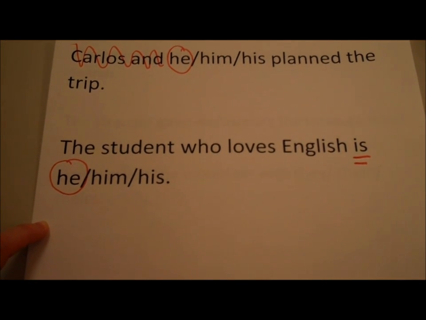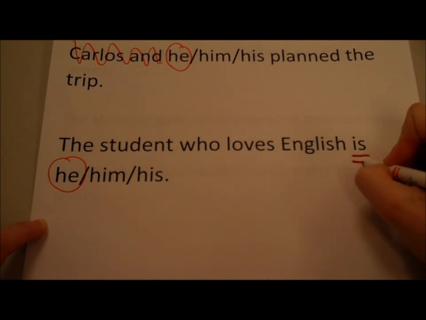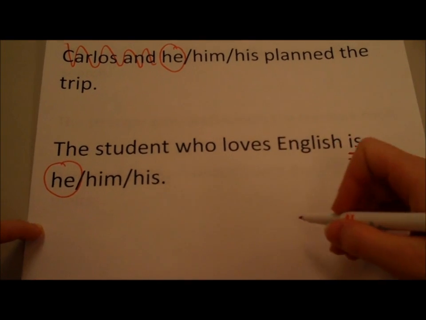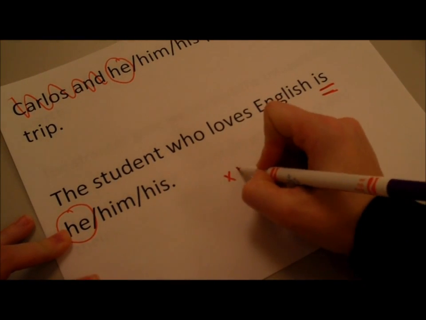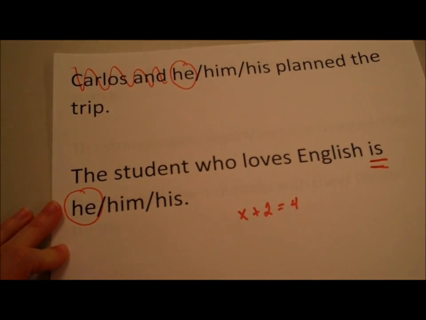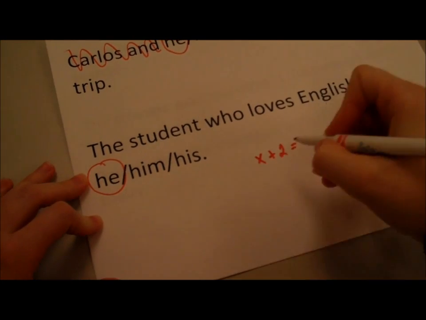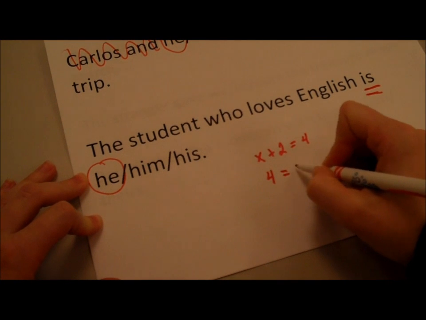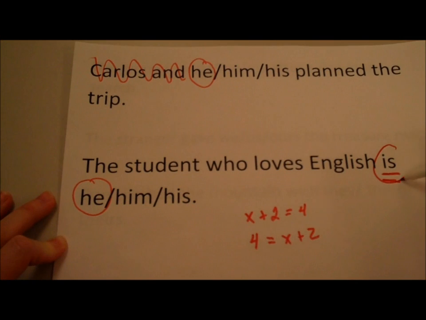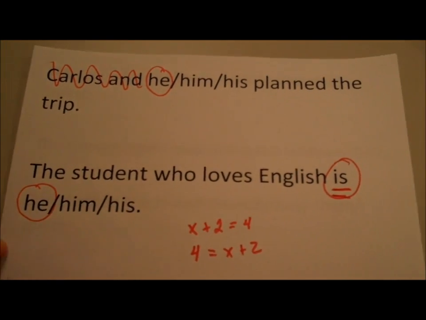Now, here's a little trick. Did you see me make an equal sign here? You don't hear math in English very often, but here comes some. Just like in math class, I can write x plus 2 equals 4. Right? I can flip that equation around the equal sign. I could say 4 equals x plus 2. So a linking verb is just like an equal sign.